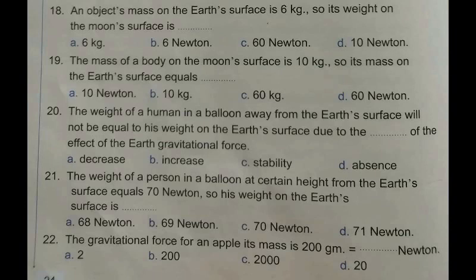The weight of the object on the earth surface equals its mass times 10, so 6 times 10 is 60. This 60 Newton is on the Earth's surface. Now I want it on the moon: 60 times 1/6, meaning divided by 6, is 10 Newton. We will choose answer D.